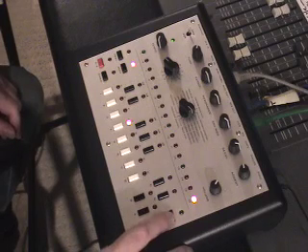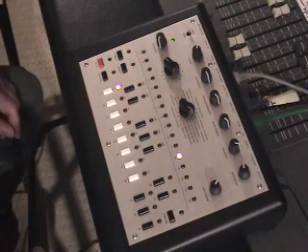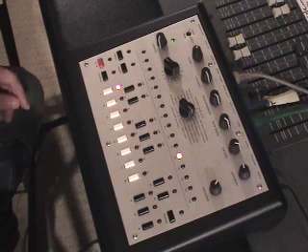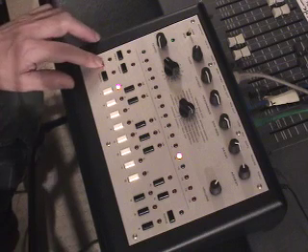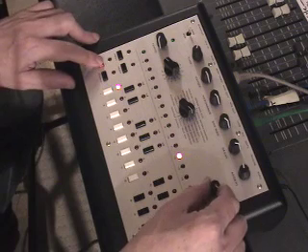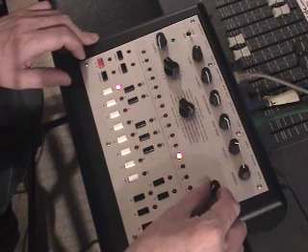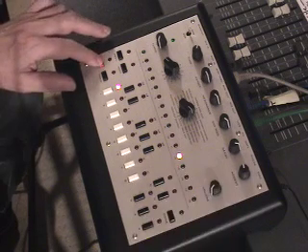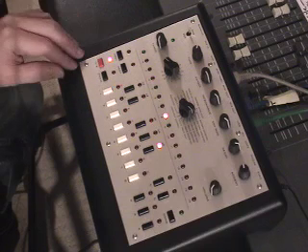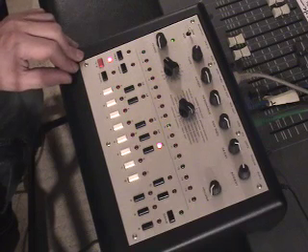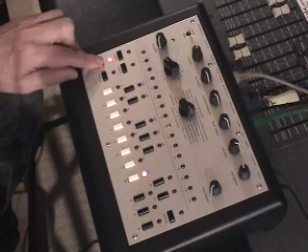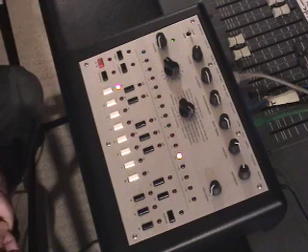So once I press it once, now that information is saved. So if I press the run button, I actually hear what I just programmed. So basically, I just programmed notes.